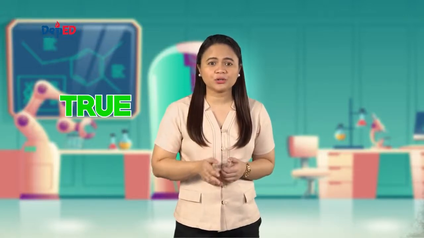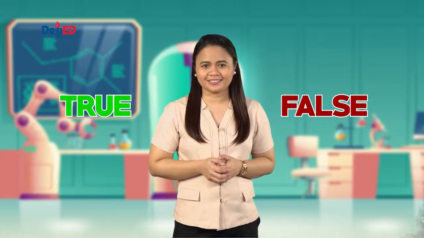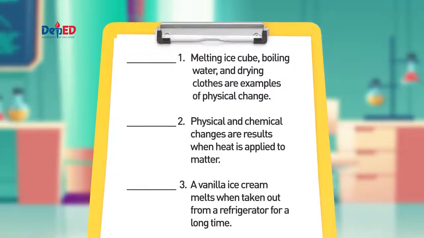Now, let's find out how far you are in this discussion. Get a piece of paper and ball pen. Read the following sentences carefully. Write true if the statement is correct and false if not. Are you ready? Let's begin! Number 1. Melting ice cube, boiling water, and drying clothes are examples of physical change. Is it true or false?